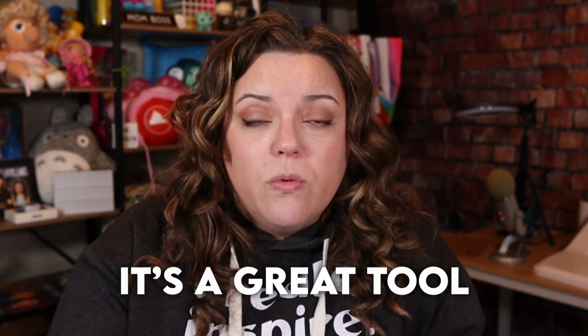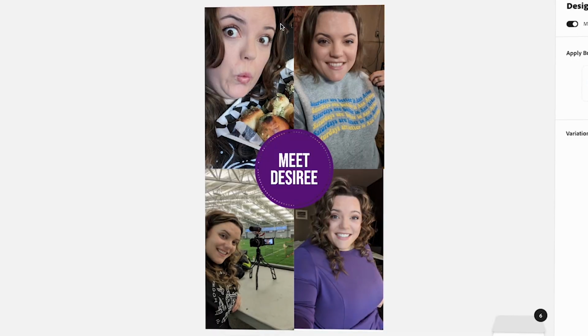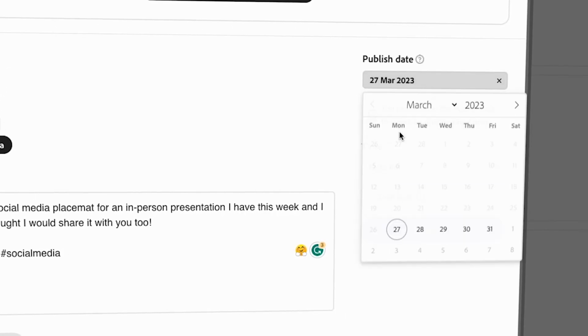So when we're talking about Adobe Express's abilities, it's a great tool. Really, it's an amazing tool. It's my go-to, and it has revolutionized how we create our visual content. And the scheduler is really easy to use and really helpful to go from creating something to scheduling it immediately. That piece of it is super awesome. If you're looking to manage a lot of content, this is not the best tool for you. But this is definitely a great thing for solo brands, small businesses, and people that are just looking to streamline and simplify the process and of course be budget friendly.